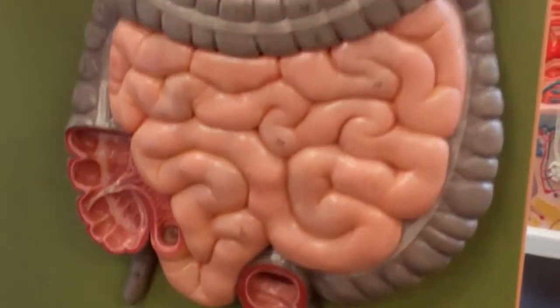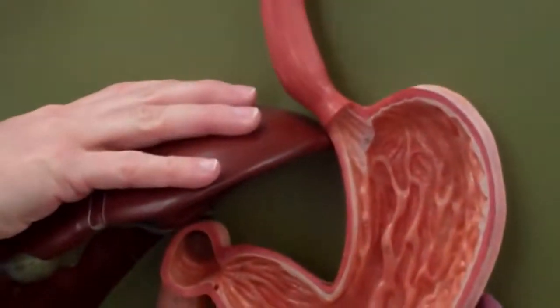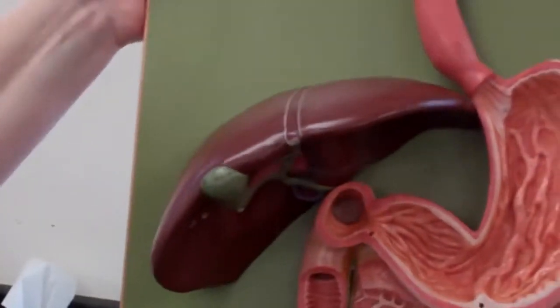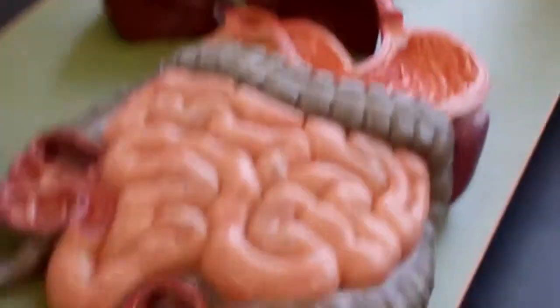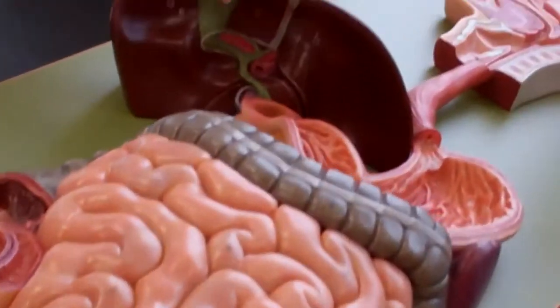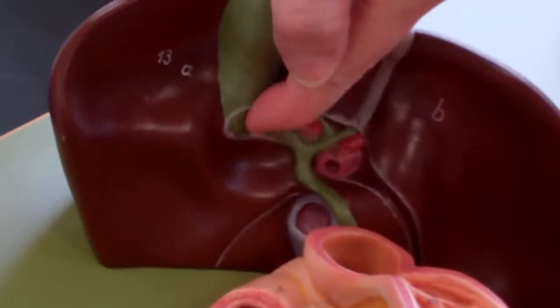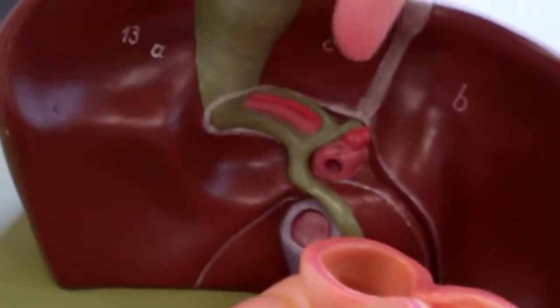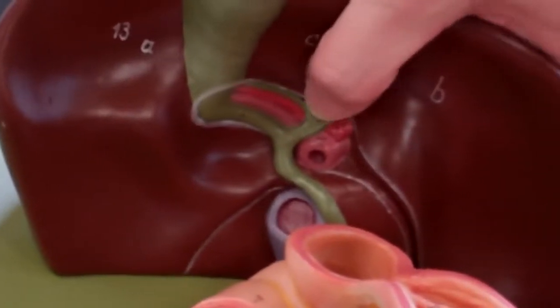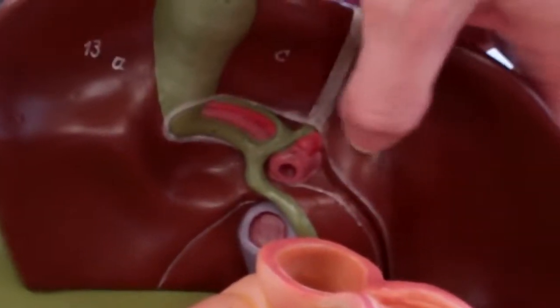And the other structures that we have on this model are the liver. I'm going to turn this a little bit sideways so you can see up underneath it. The gallbladder. The cystic duct is a large duct that comes out of the bottom of the gallbladder. So right there. The hepatic ducts right here are going to be smaller ducts that are attached to the liver.